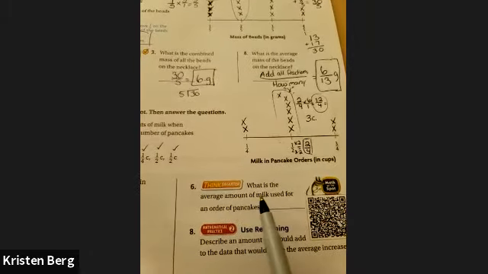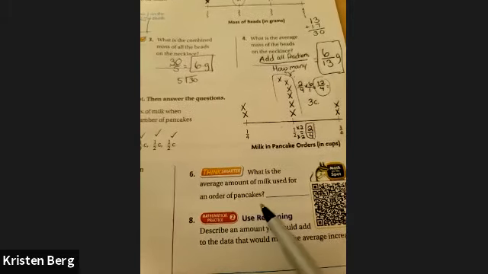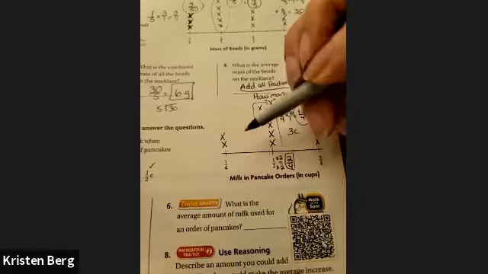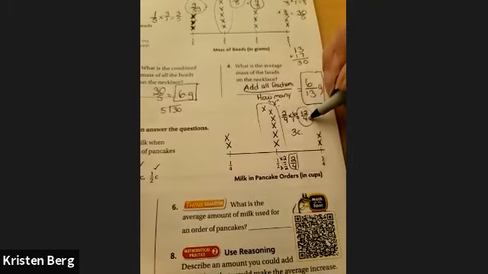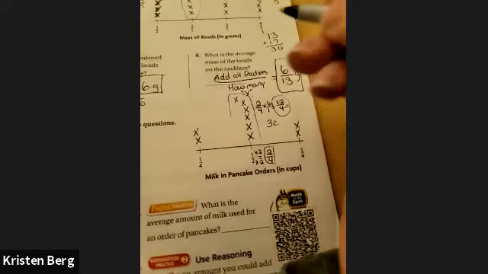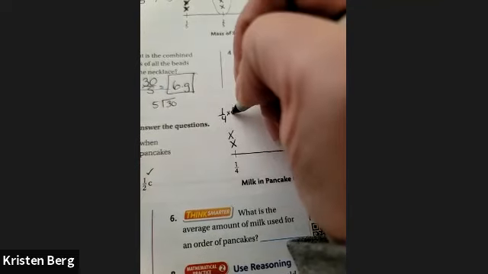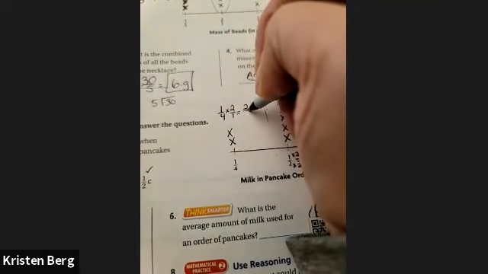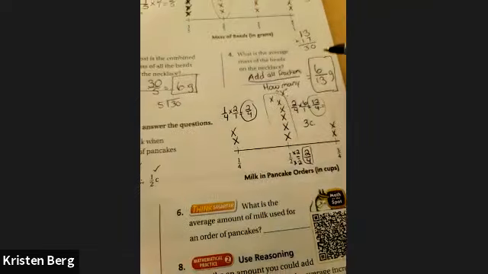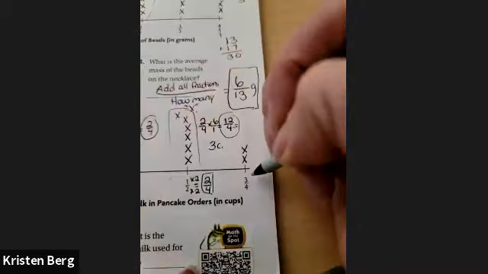Okay, next. Number 6 says, what is the average amount of milk used for an order of pancakes here? So this is where now you got to add up all of these. We already did that for the fourths here. That was 12/4. So we got 12/4 so far. Over here, each one is a fourth, but I have 2 of them, so I times it by 2. So that would be 2/4 for this section. So far I got 2/4, 12/4, and now I got to figure out this part.